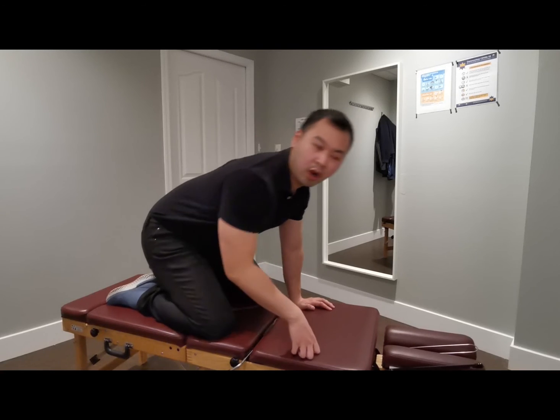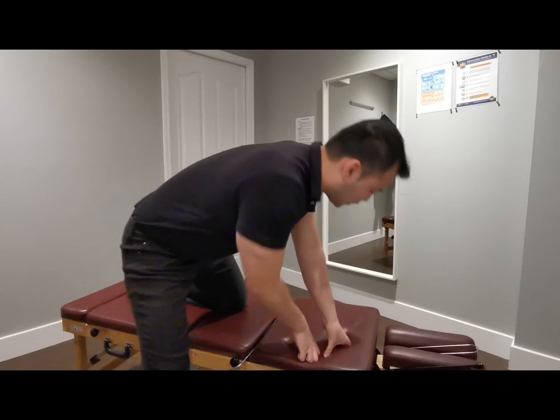Now this variation targets the mid-back specifically, and it brings the low back out of the picture a little bit more. So it's a better way to just target that mid-back region. Now, the second exercise I will be performing for you is known as the rotational component of the thoracic mobility exercise.